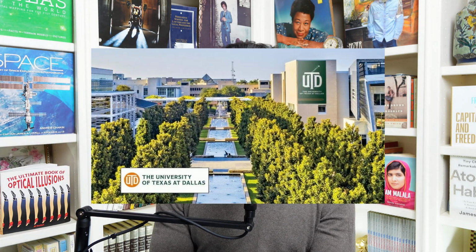Now, both of these programs are typically subscription-based, and I'm not sure if your university will offer it for free, but at the University of Texas at Dallas, we do get it for free. So make sure you utilize the programs. Even without a paid subscription, there are still some excellent free resources to get you started.